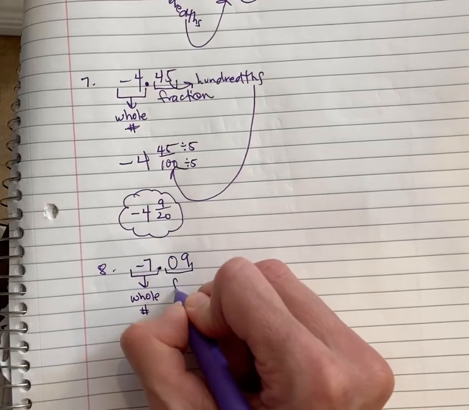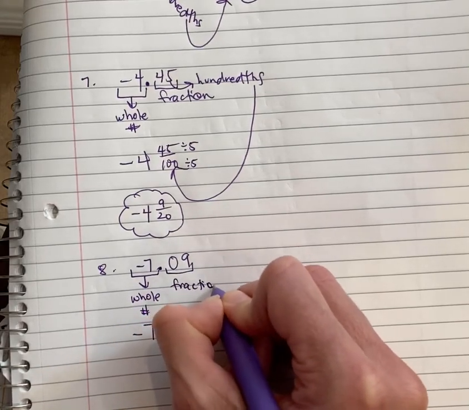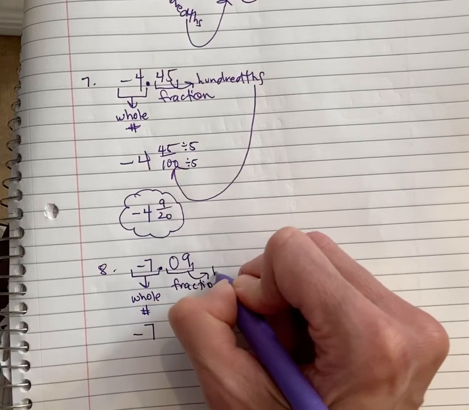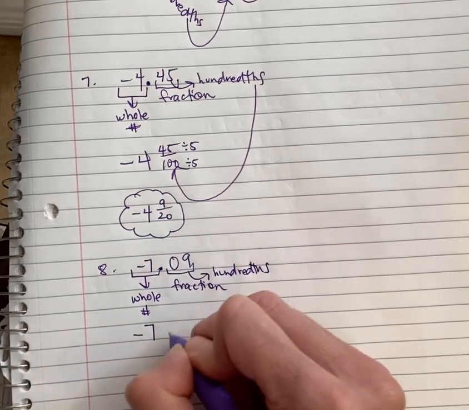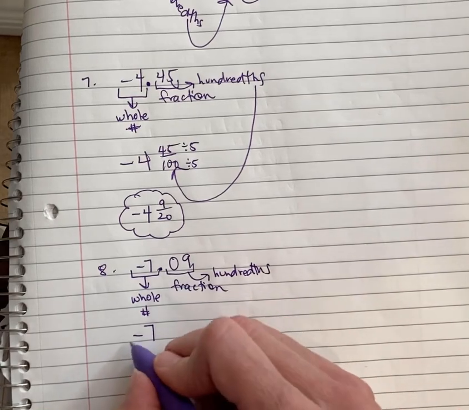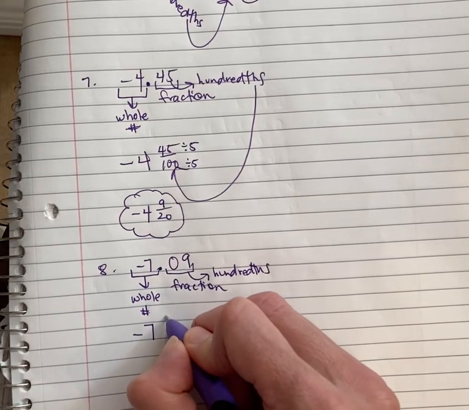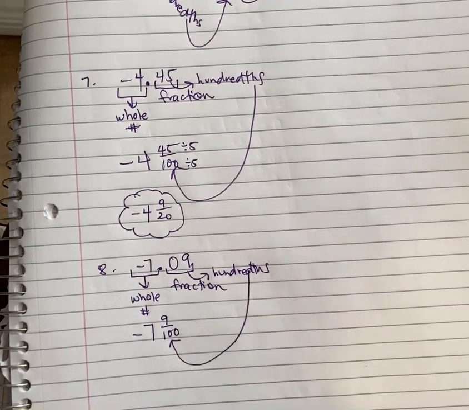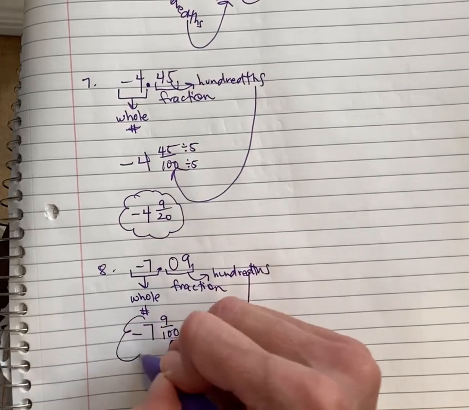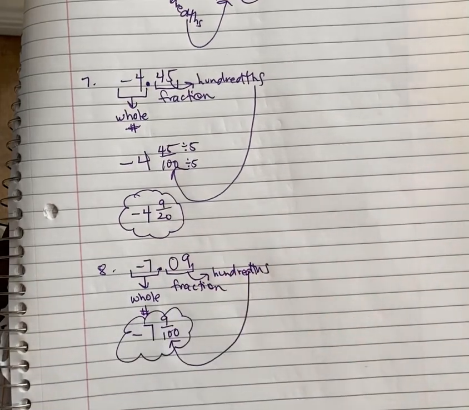This becomes our fraction. 9 is in the hundredths place. So that tells us it's going to be negative 7 and 9 hundredths. That place value tells us our denominator, and I cannot reduce. So that becomes our final answer.